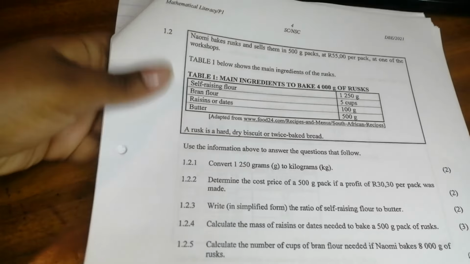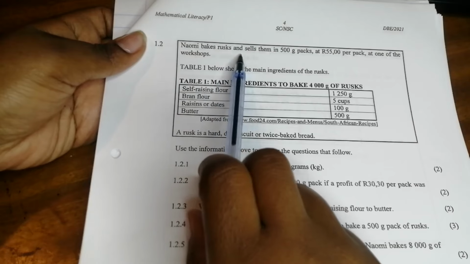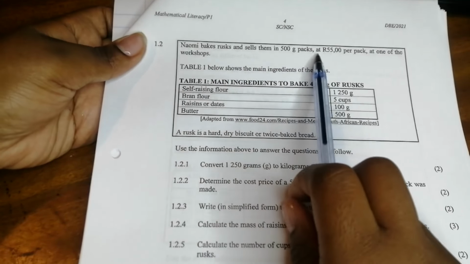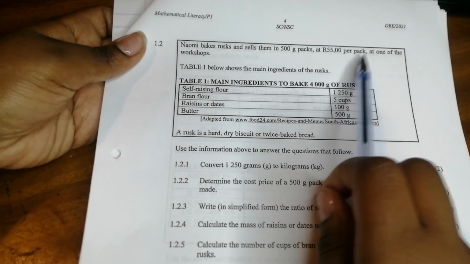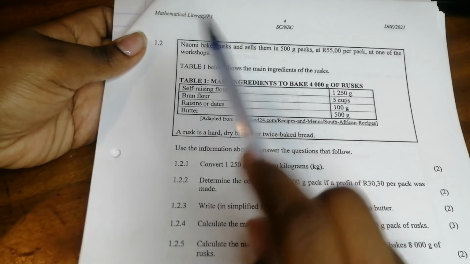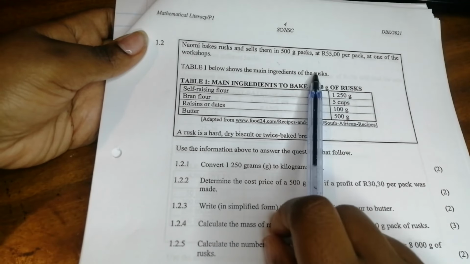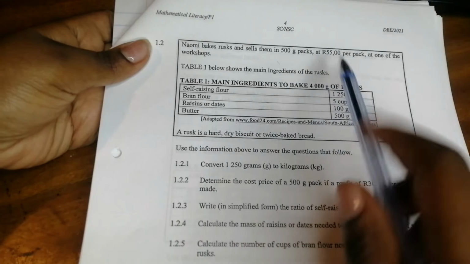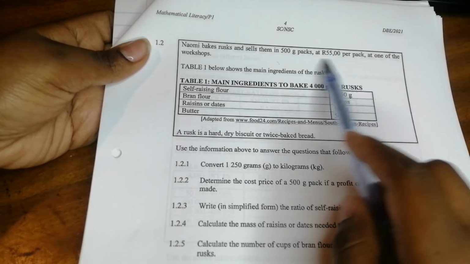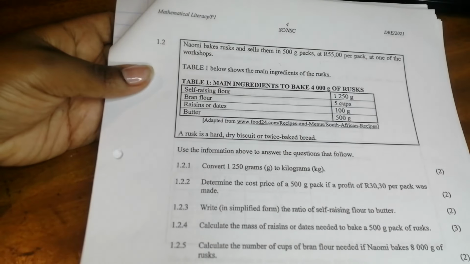Question 1.2 tells us that Naomi bakes rusks and sells them in 500-gram packs at 55 Rand per pack at one of the workshops. So Naomi is selling rusks and she sells them at 500. Did I just say 550? Damn, those are expensive rusks. 55 Rand per pack. So she sells these rusks for 55 Rand a pack at one of these workshops.